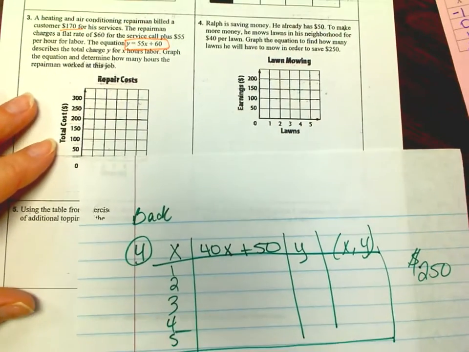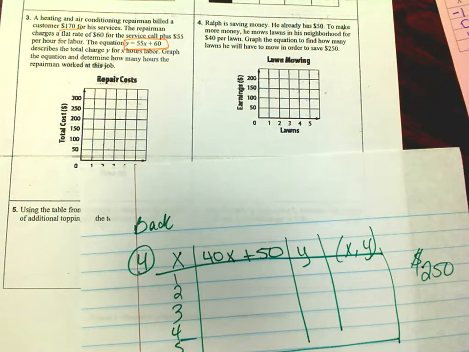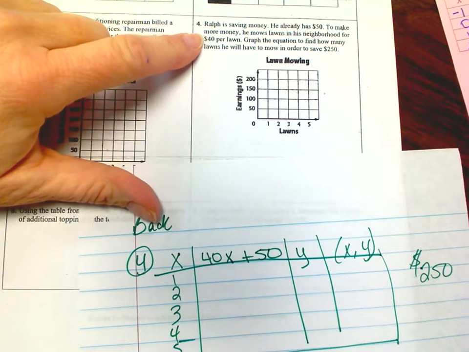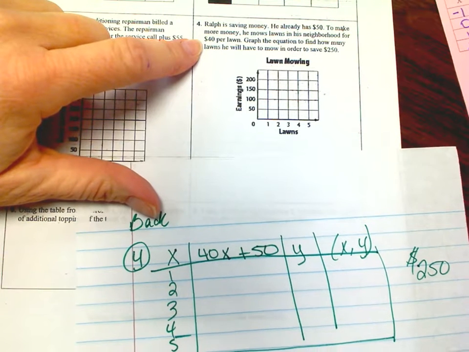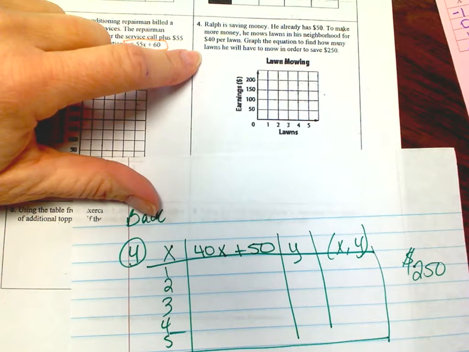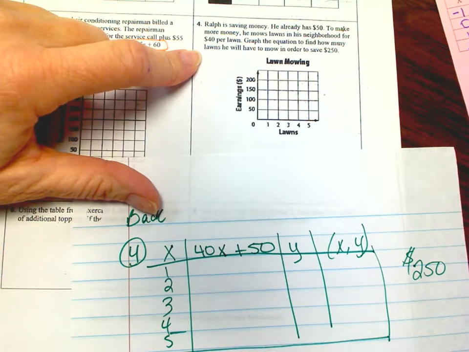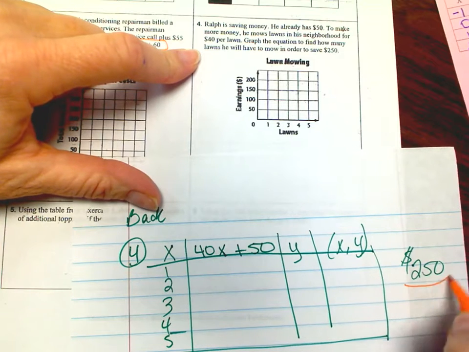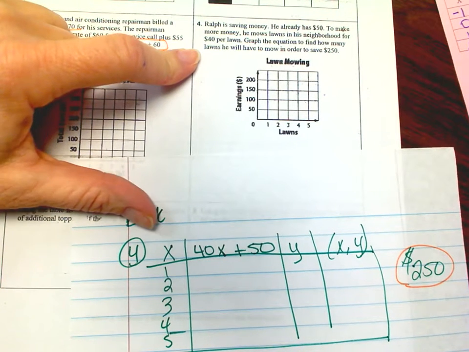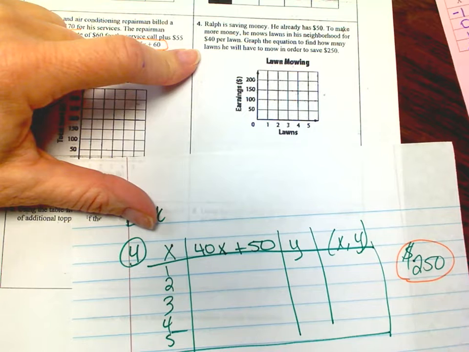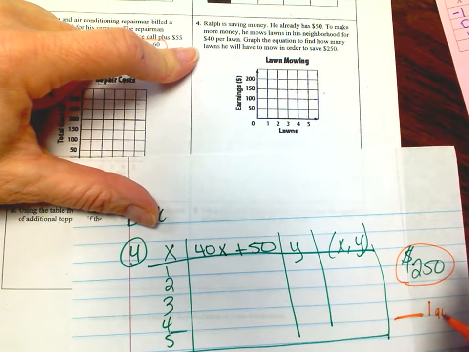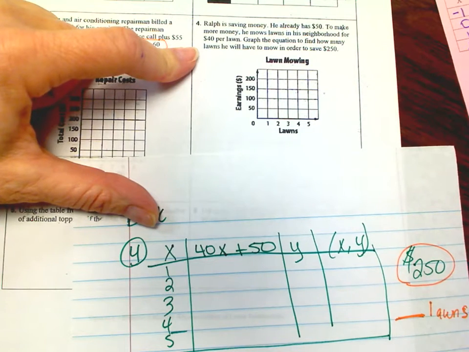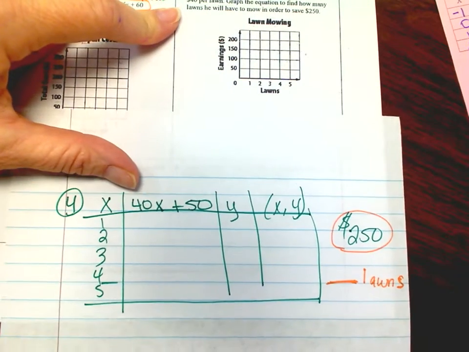Number 4 on the back. Ralph is saving money. He already has $50. He mows lawns in his neighborhood for $40 per lawn. Graph the equation to find out how many lawns he will have to mow in order to save $250. So we're looking for $250, but your answer is how many lawns. So your answer is going to be blank lawns. You must label it.